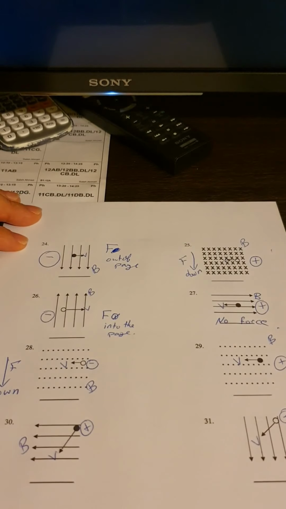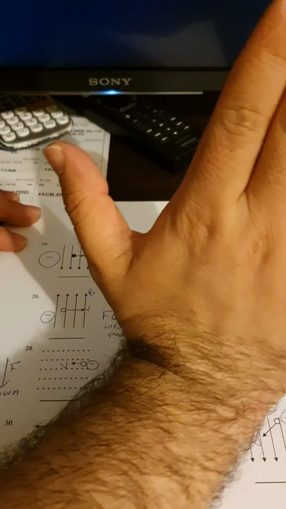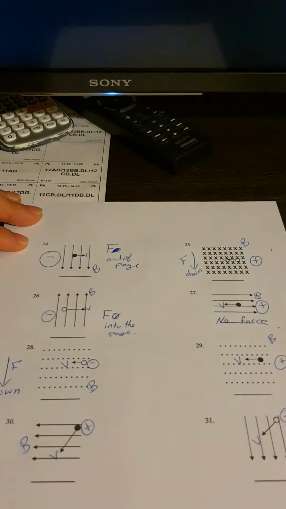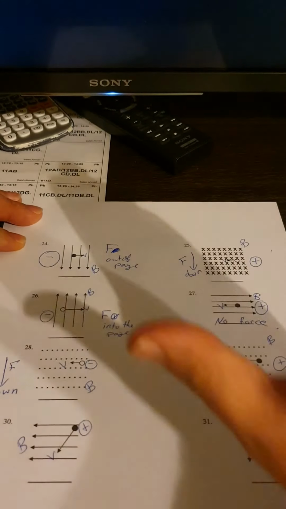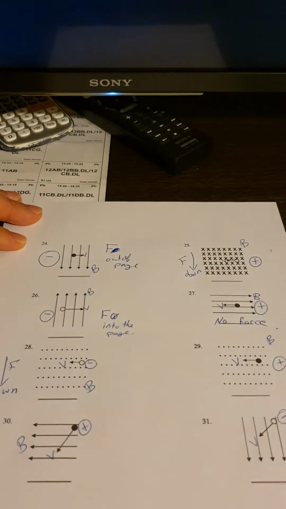V to the left, B is out of the page, but this is a positive charge now. Question 29. And so my palm is pointing upward.